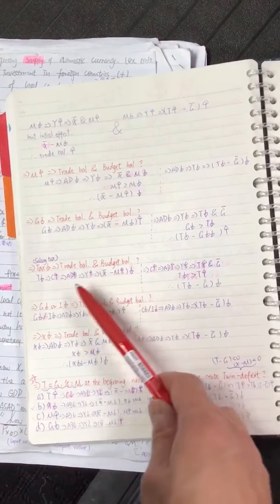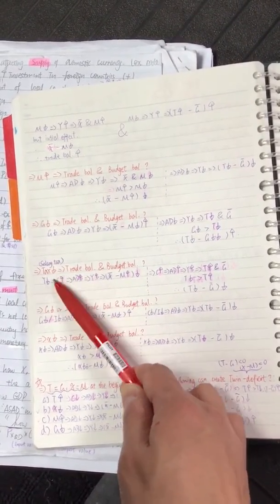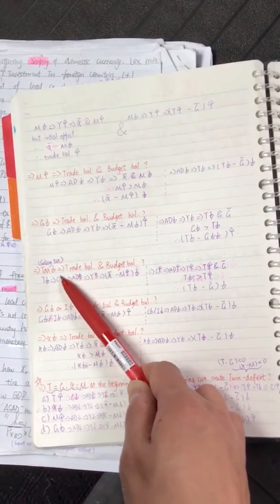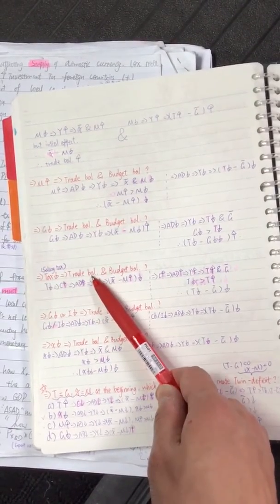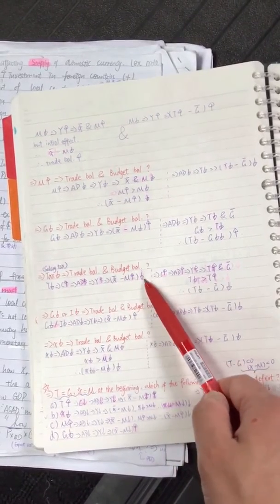And then for this one, the tax. When the tax goes down, C goes up, because disposable income will increase. So C goes up, AD goes up, Y goes up. Export has no change, M increases. So overall trade balance will go down.